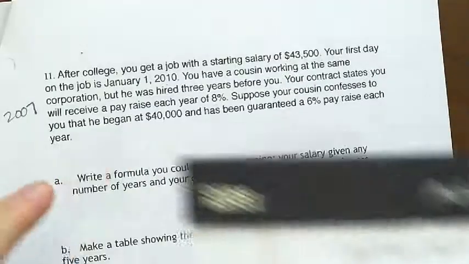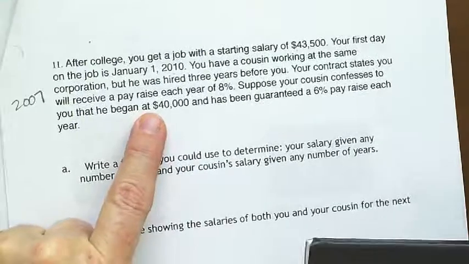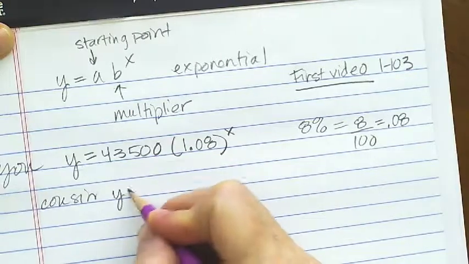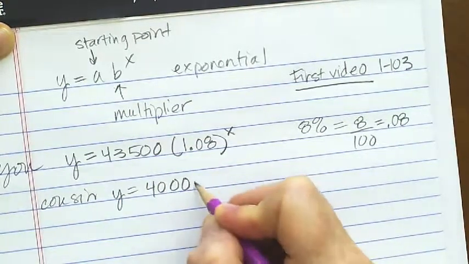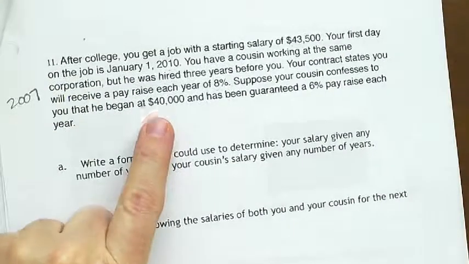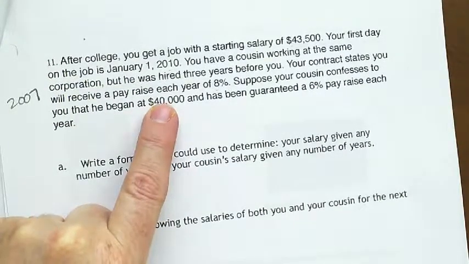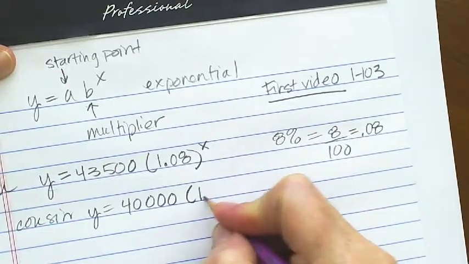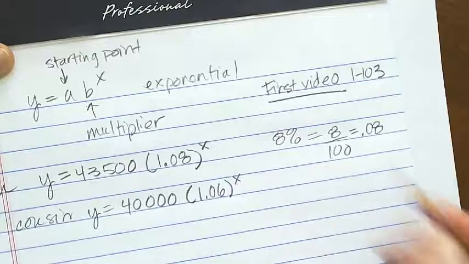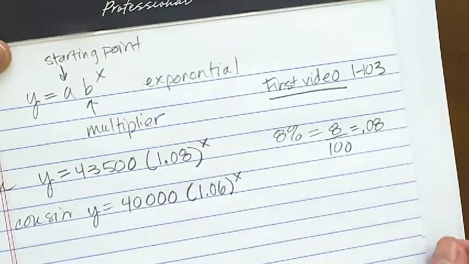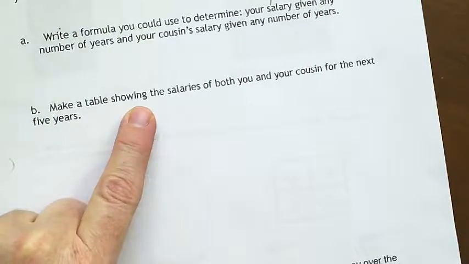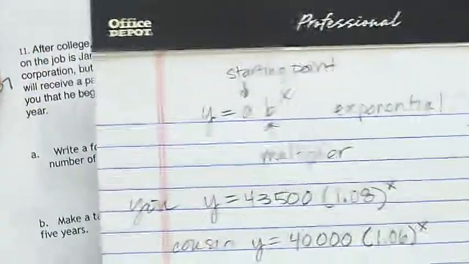Your cousin started at 40,000. Okay, so your cousin has a starting value of 40,000, and he tells you he's getting a guaranteed 6% raise. So his equation is going to be 40,000 times 1.06 to the x. Those are the two equations. We're going to make a table for you and your cousin for the next 5 years. So you're going to have to use your calculator here.